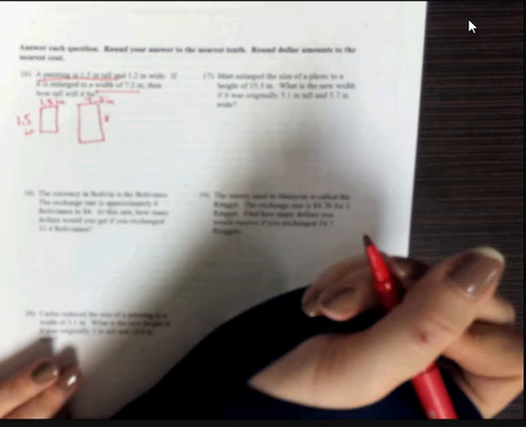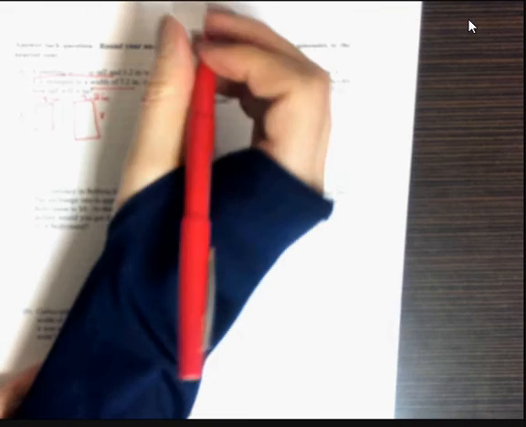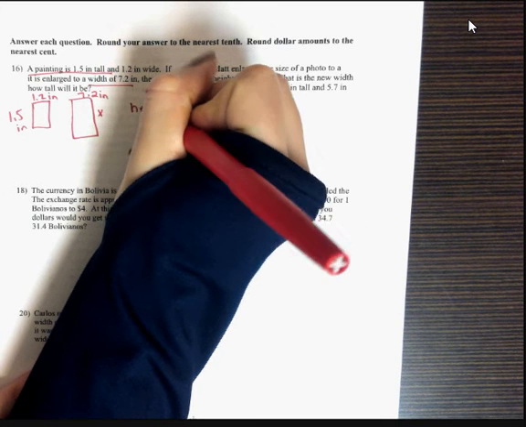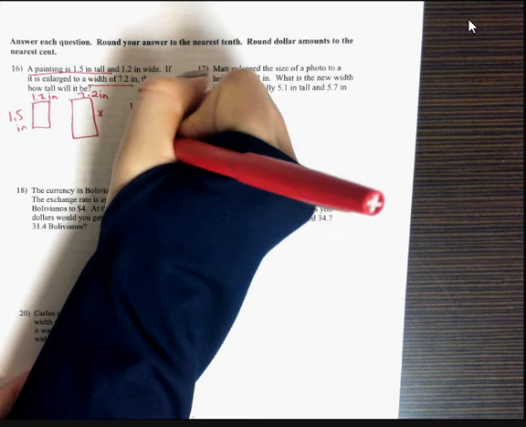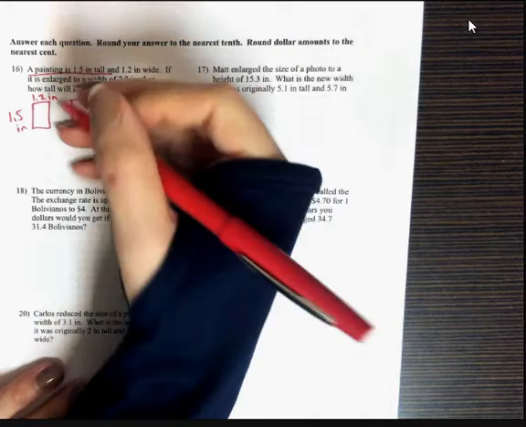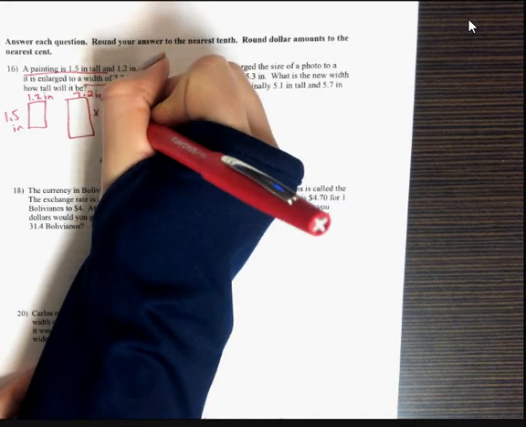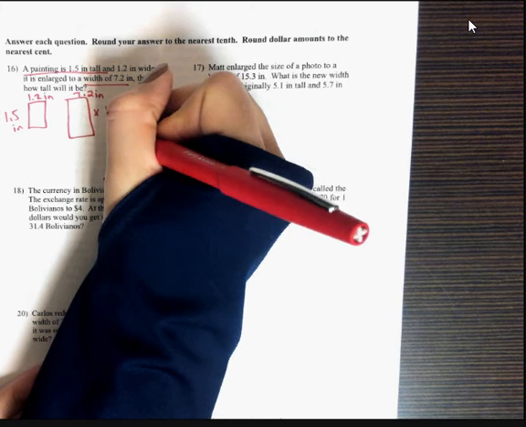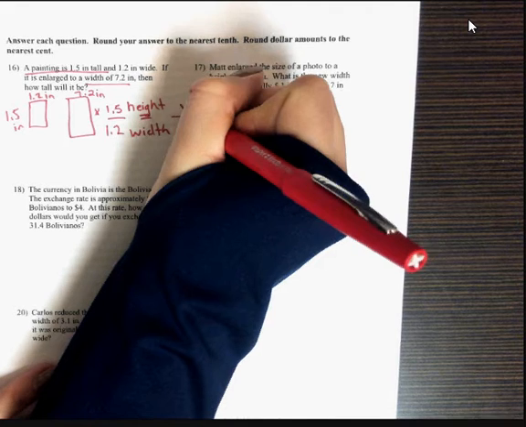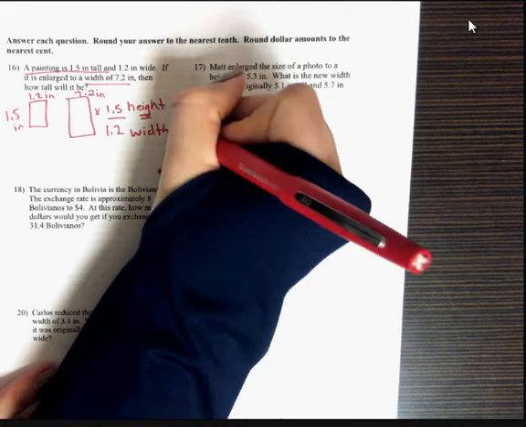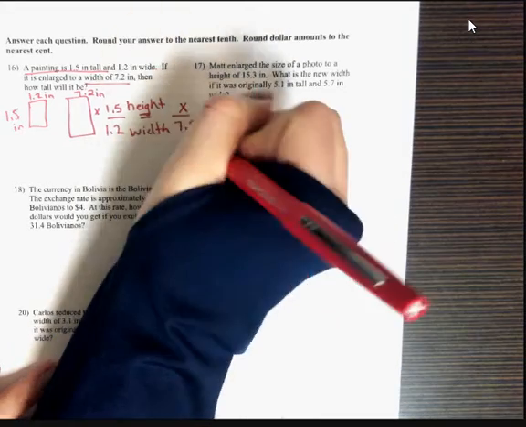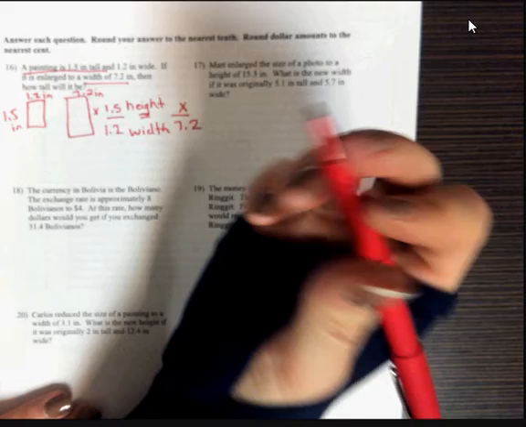So in this proportion, we're comparing two things. We're comparing the height, how tall each painting is, to the width. So in my first painting, my height is 1 5/10 inches. My width is 1 2/10 inches. And then for my second painting, I don't know the height, I just know the width. And then same thing, you cross multiply and divide like we just did to get your answer.